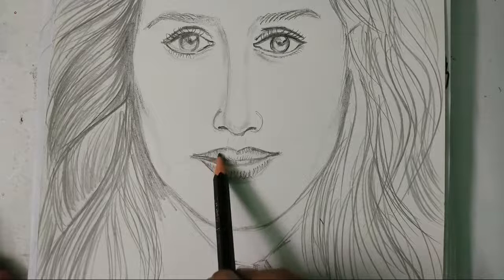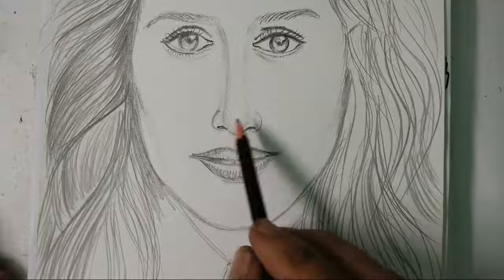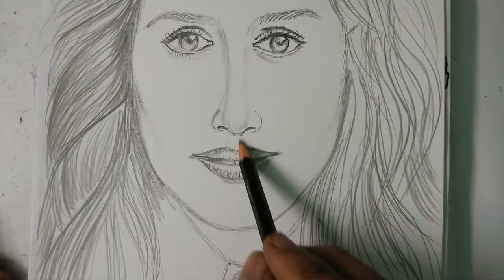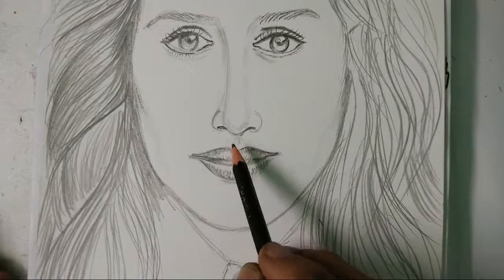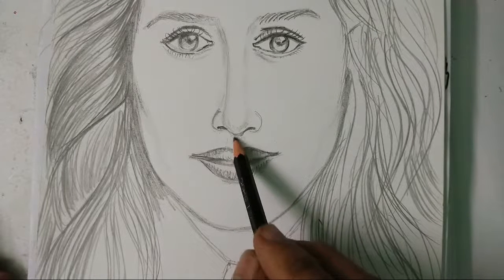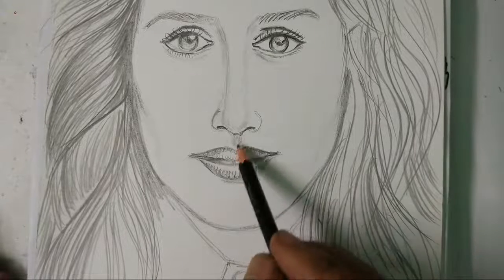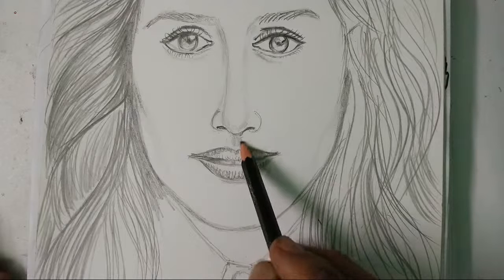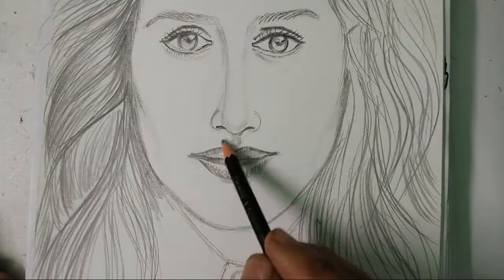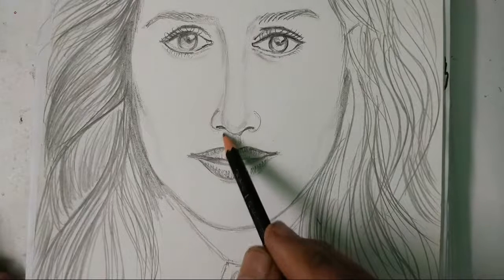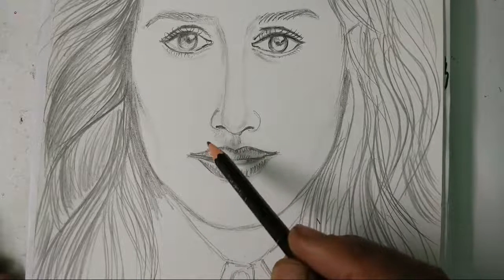Just keep noticing the pencil movement. It will help you in getting the shade. Now the area above the lip, which gives a depth, there is a depth area under the nose. This is important. This is different. In most female faces, this part is prominent.